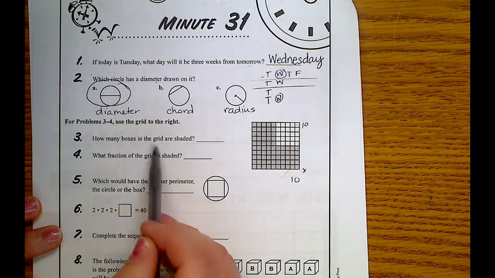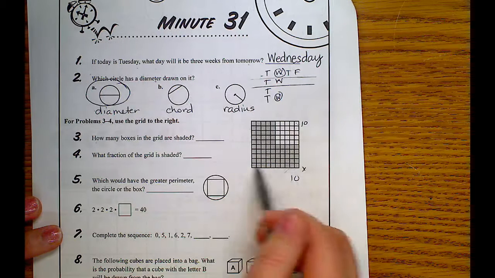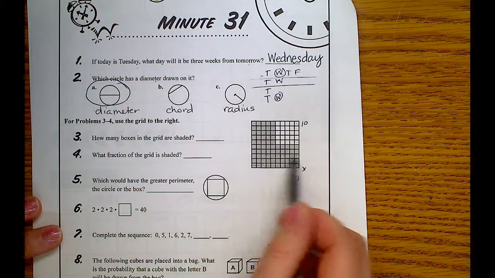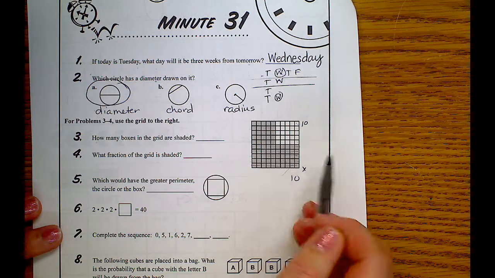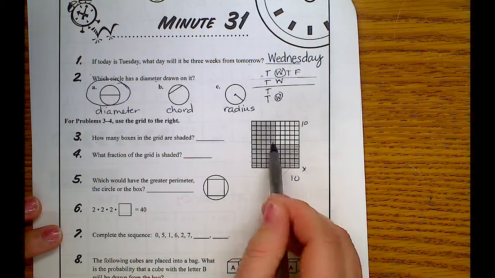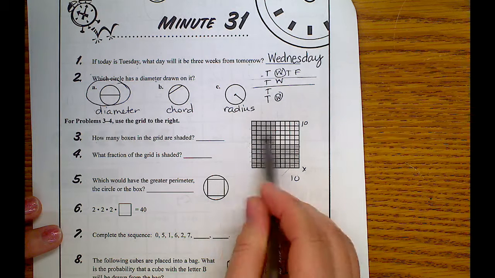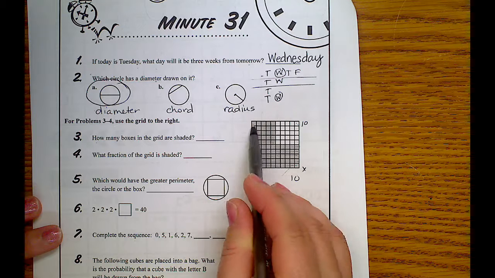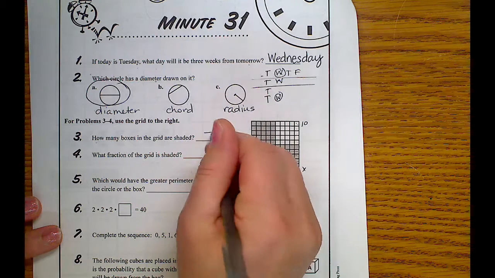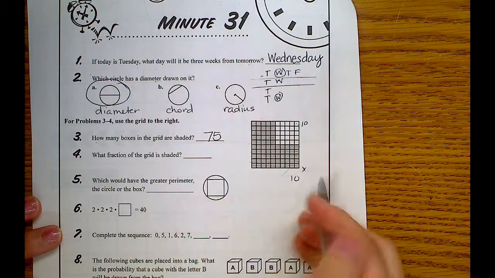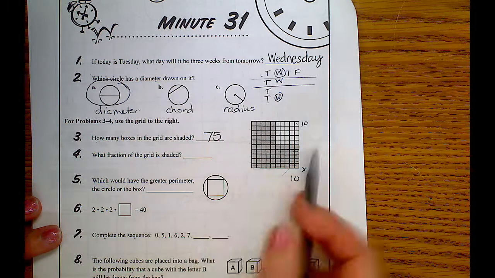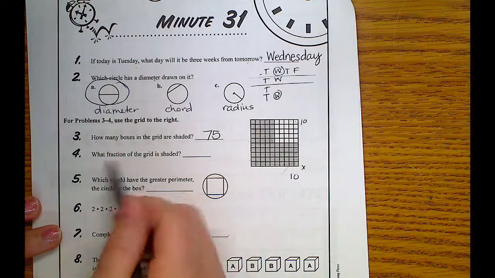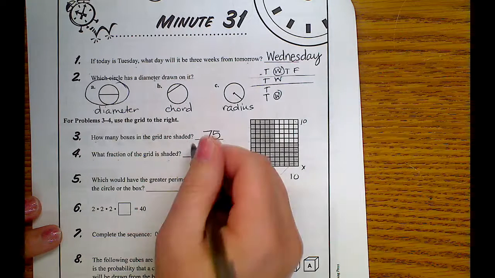Now it says how many boxes in the grid are shaded. So I can count 10, 20, 30, 40, 50. Now these are fives. This is groups of fives. So 50, 55, 60, 65, 70, 75 are shaded. Now, how many boxes in the grid are shaded? Oh, I see now. The next question is what fraction of the grid is shaded?